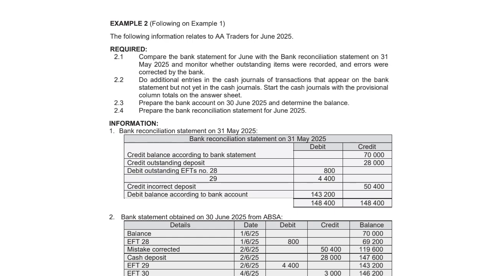Example 2, it's a follow-on from example 1. The following information relates to AA traders for June 2025. Required 2.1. Compare the bank statement for June with the bank reconciliation statement on 31 May 2025 and monitor whether outstanding items were recorded and errors were corrected by the bank.